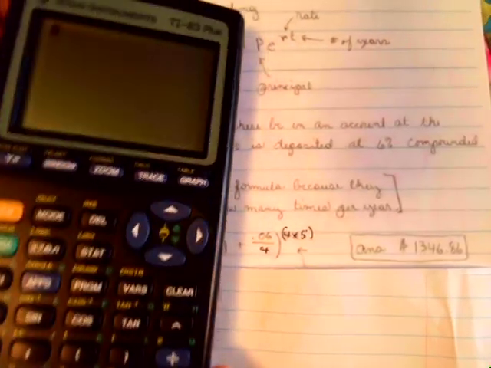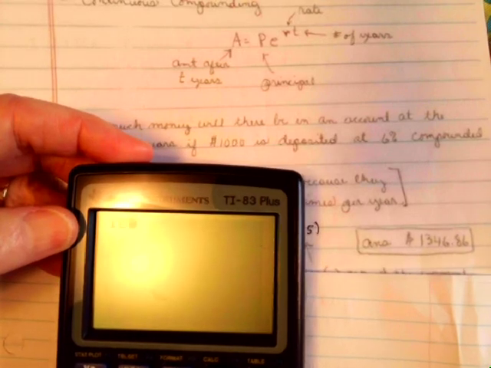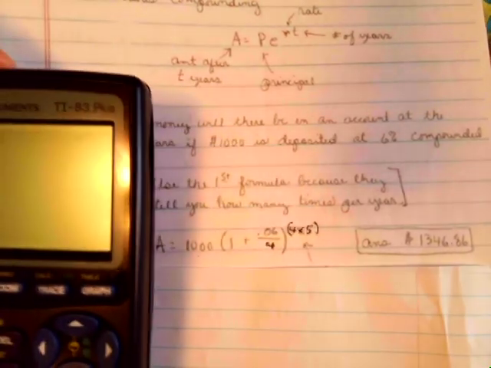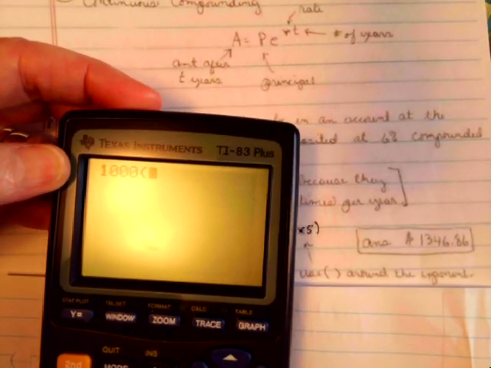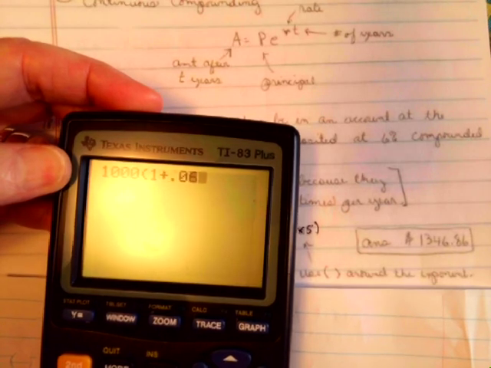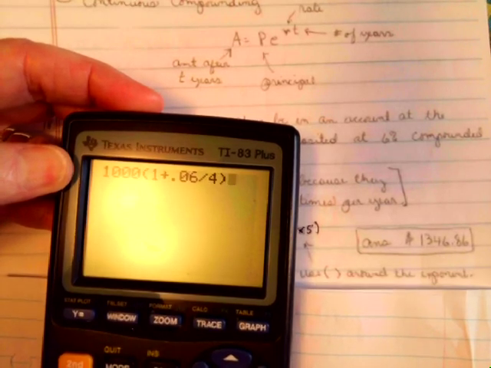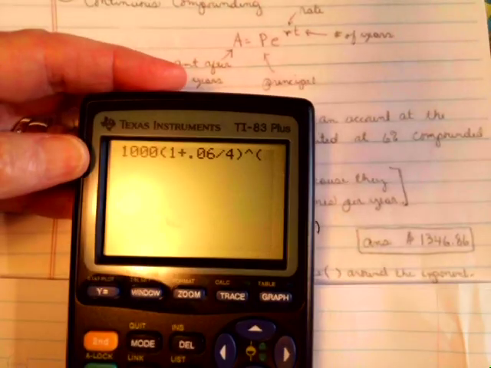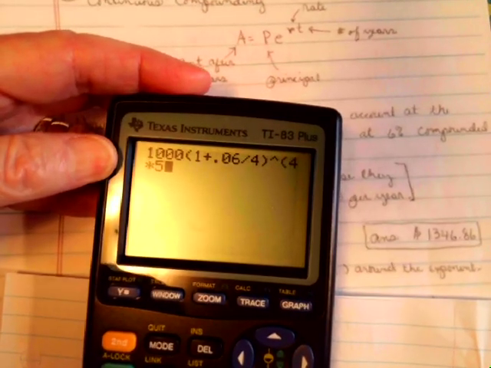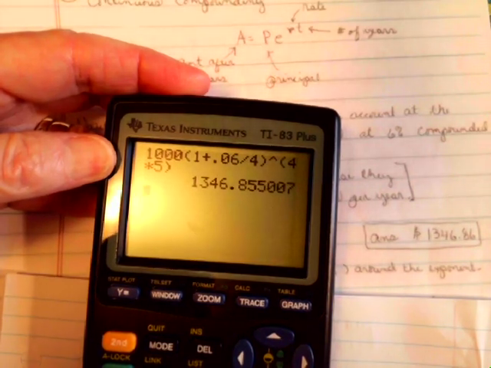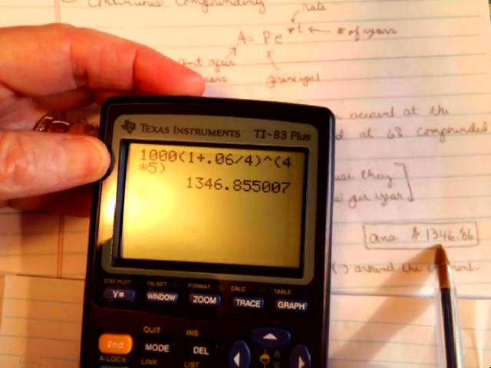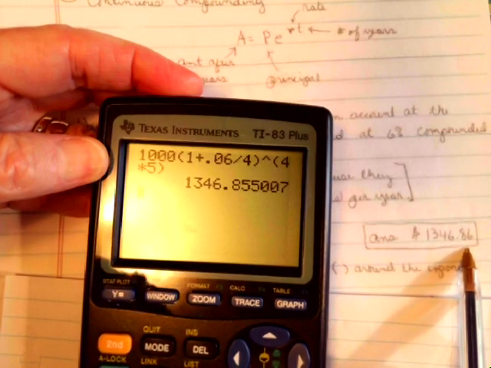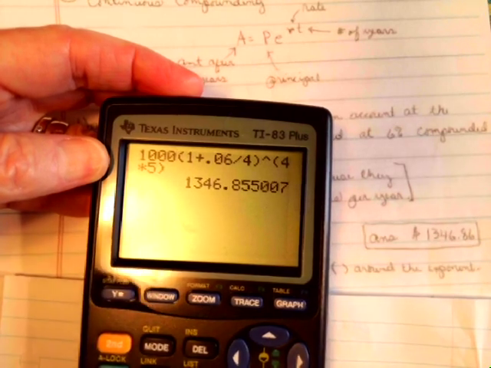You have 1,000, open parentheses, 1 plus 0.06 divided by 4, close parentheses, housetop, open parentheses, 4 times 5, close parentheses, and you get $1,346.86. Round it to 2 decimal places because it is money.